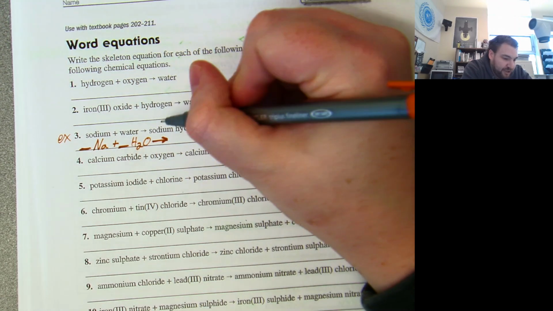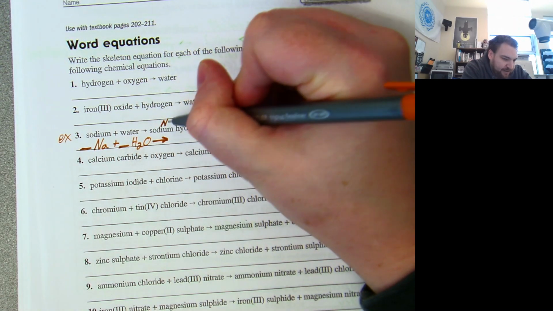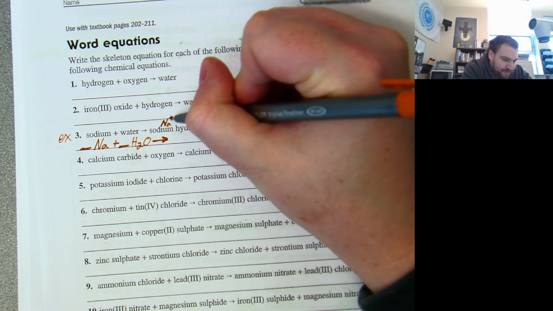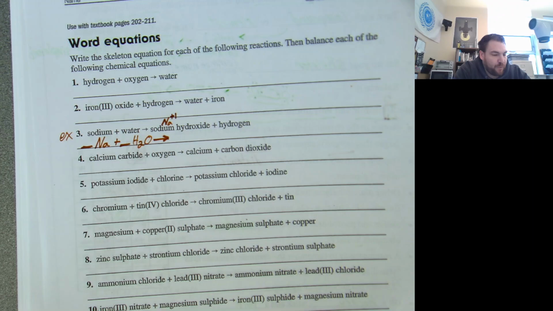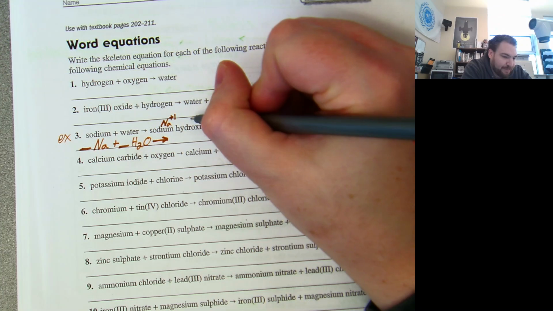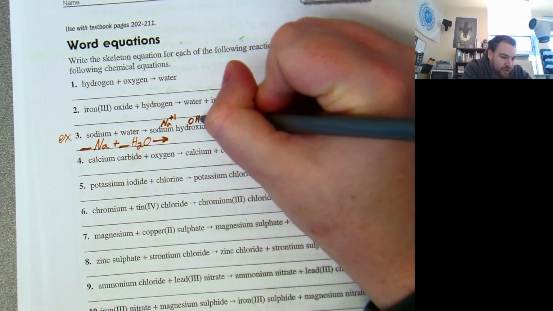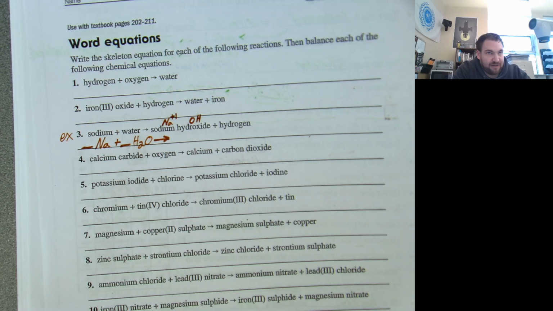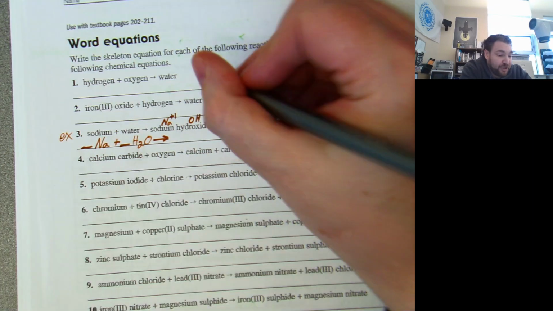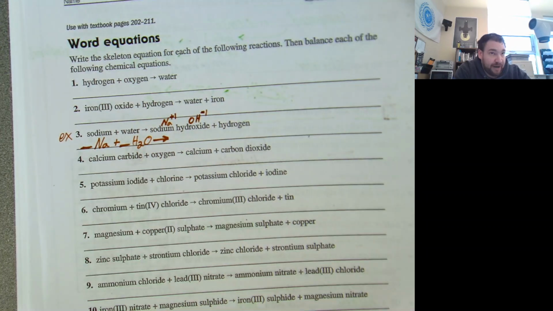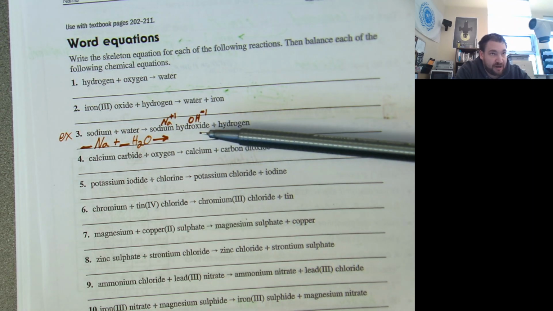made up of sodium, which we know to be Na. Charge on sodium is +1. What is hydroxide? It's OH. It's a polyatomic ion. What's the charge on hydroxide? -1. So this is an ionic compound made up of sodium metal and a polyatomic ion, hydroxide. So how do I make the formula for sodium hydroxide?